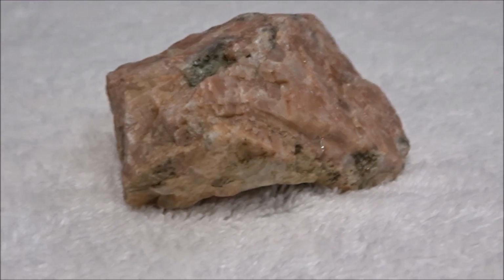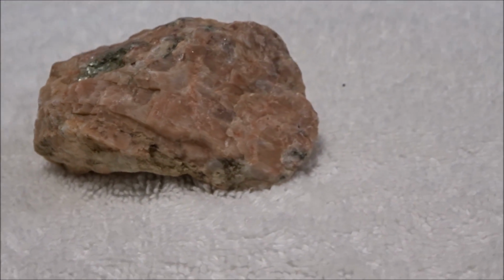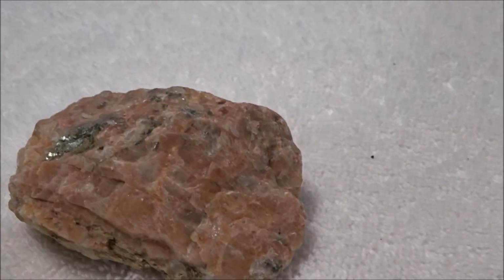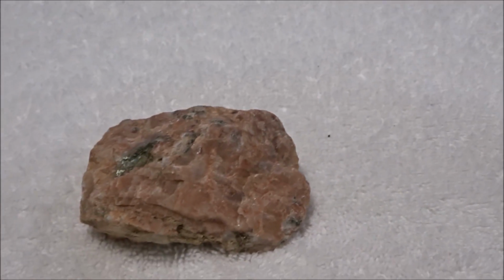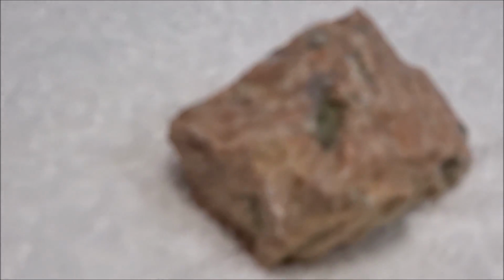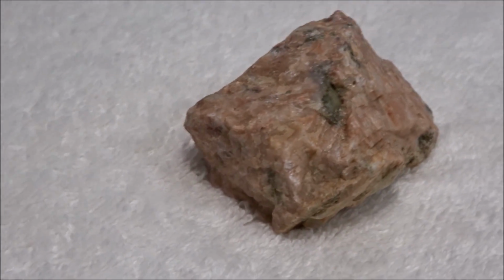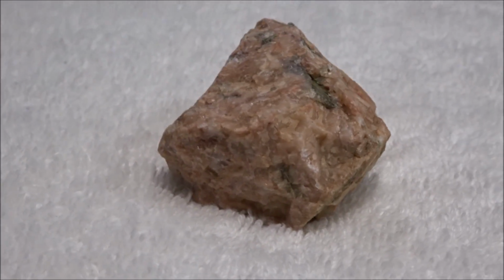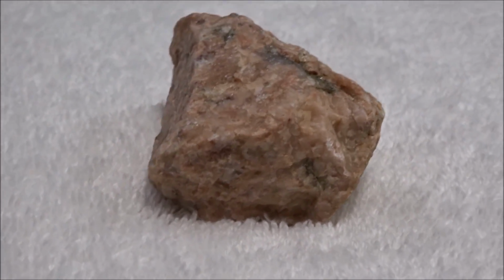This next rock is an example of granite, a common intrusive igneous rock, formed when molten rock beneath the Earth's surface is cooled. Granite is commonly used for countertops, and this particular one contains a lot of potassium feldspar.